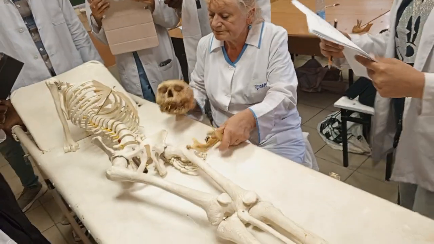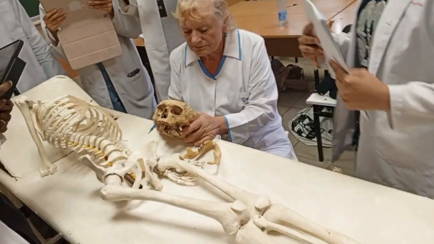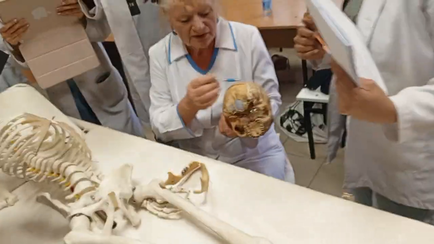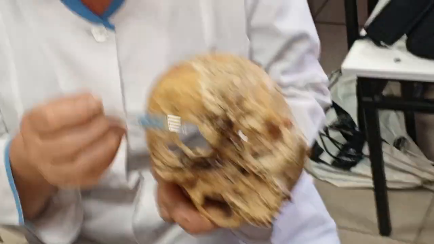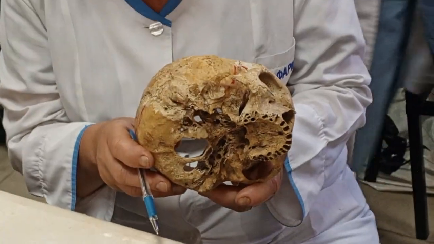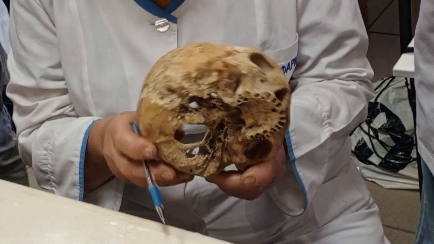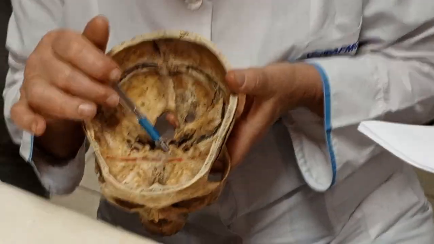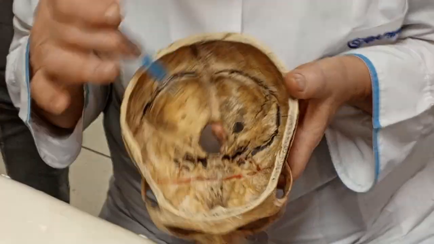Start, please. Squamous part of the occipital bone, pars squamosa. Optic canal, canalis opticus.